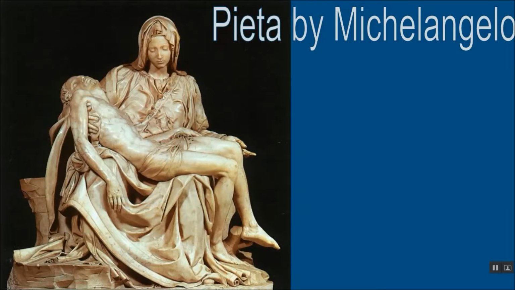Michelangelo was an Italian artist who lived from 1475 to 1564. He was the second of 5 brothers born in Tuscany. He was a sculptor, a painter, an architect, and a poet. He's considered to be one of the greatest Western artists of all time. He was especially gifted at using art to express human emotions and meaning.